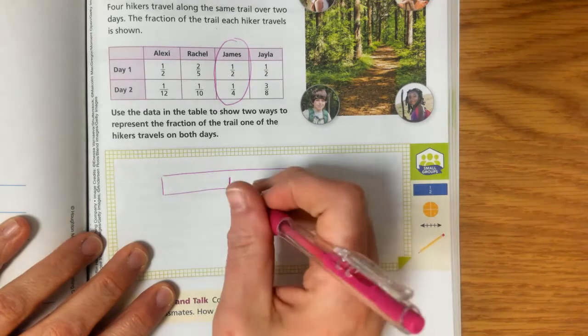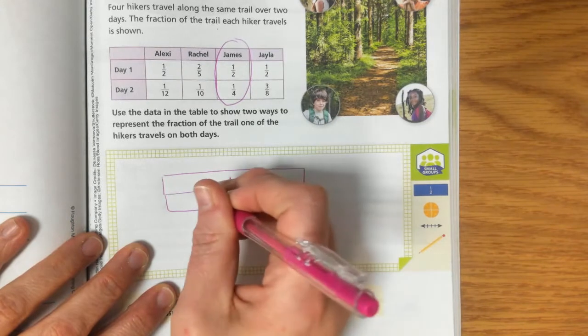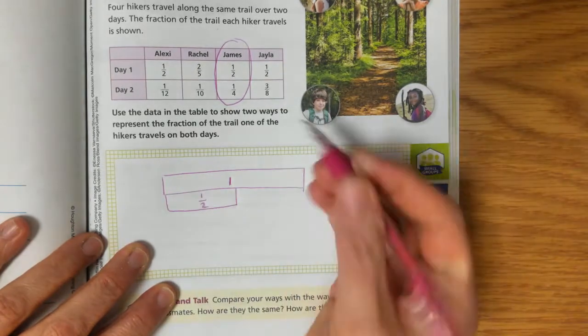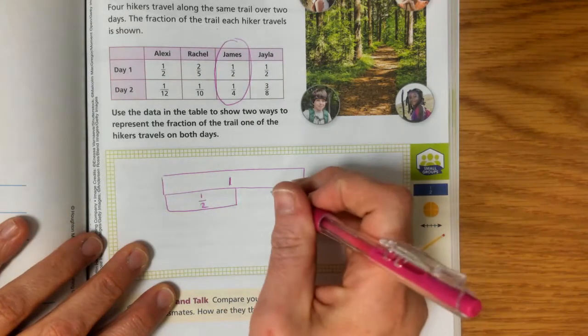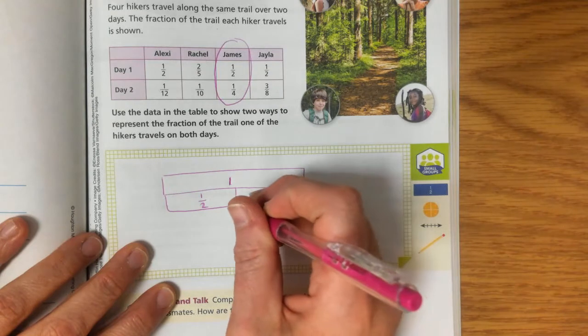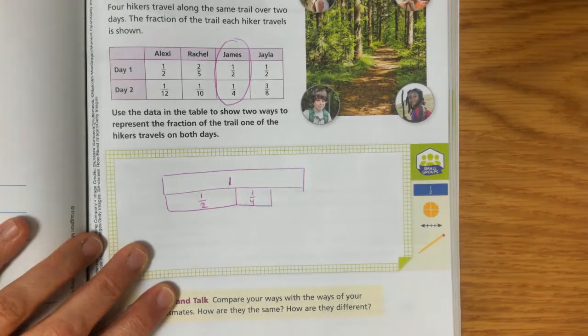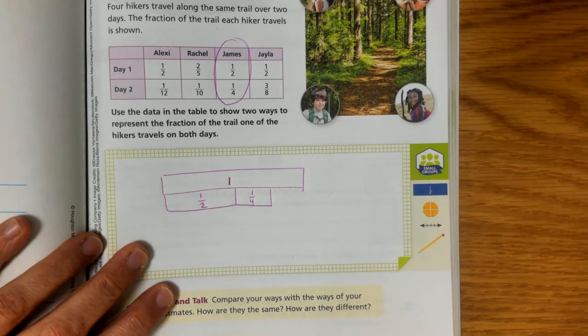Day 1, he would have traveled half of our model, right? And then on day 2, he travels 1/4. Well, isn't 1/4 a half of a half? So then this would be 1/4. So that would be what he traveled in 2 days.